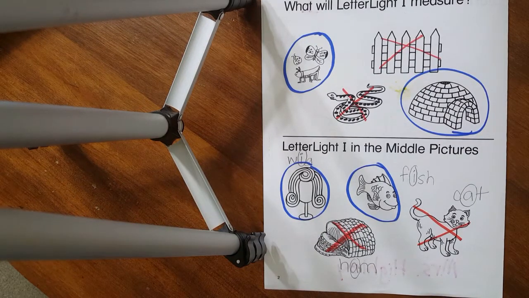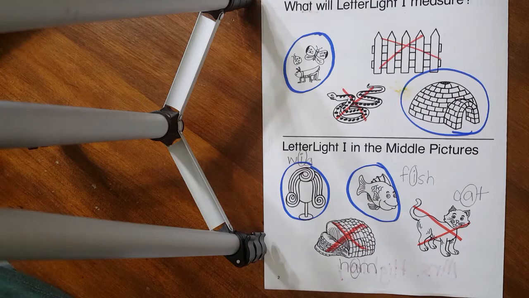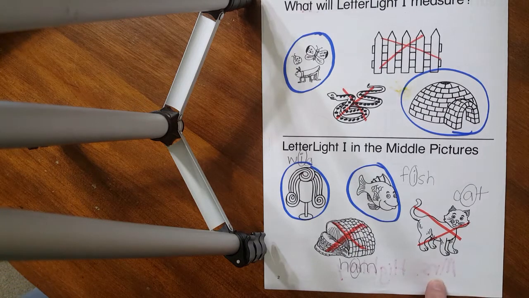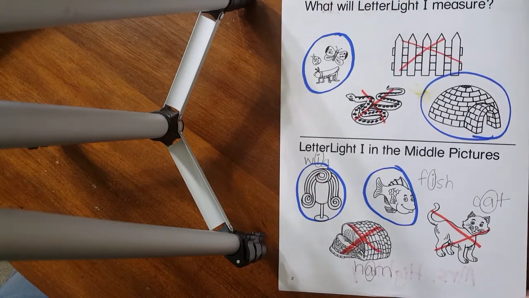All right, so if you look carefully, I circled the wig and the fish because it has I in the middle. And I put an X on the ham and the cat because there is no I in the middle of those words. Okay, boys and girls, I'm going to turn my paper over.